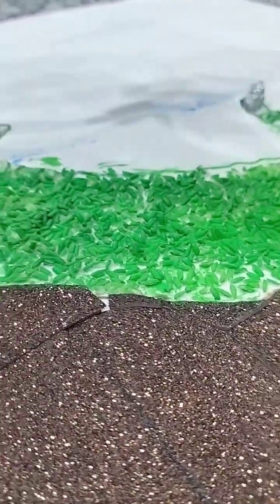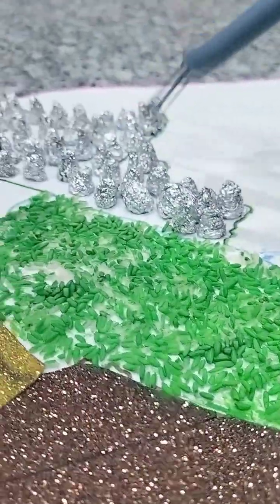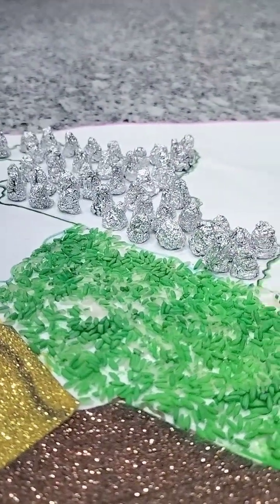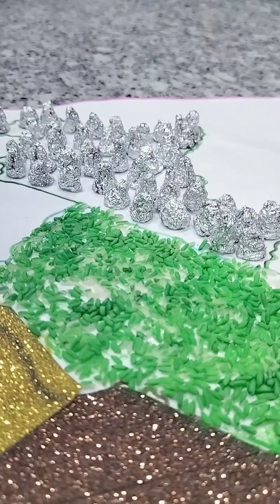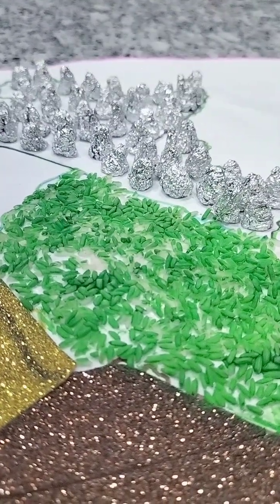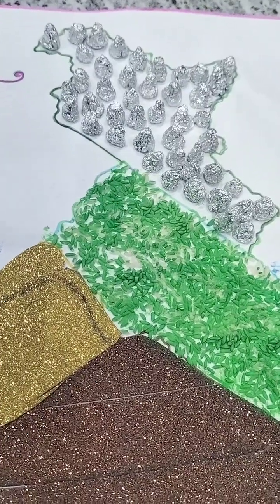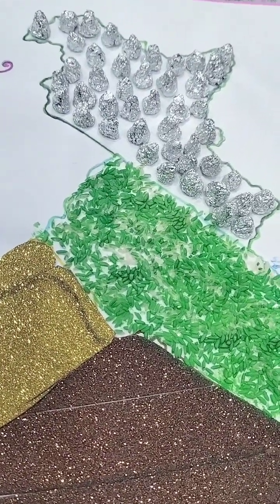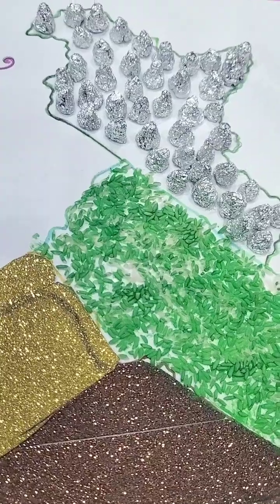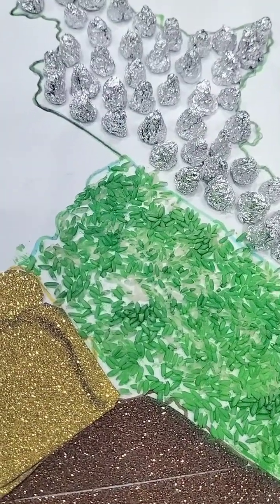The Himalayas are classified into three types. The first one is the Greater Himalayas or Himadri, the second one is the Middle Himalaya or Himachal, and the third one is the Outer Himalaya or Shivalik.